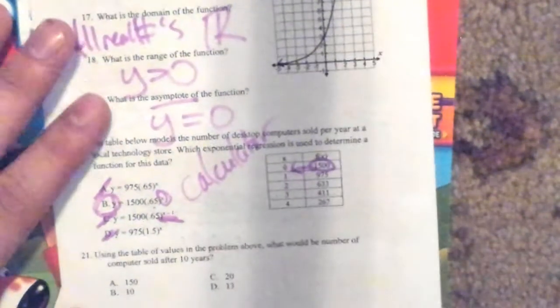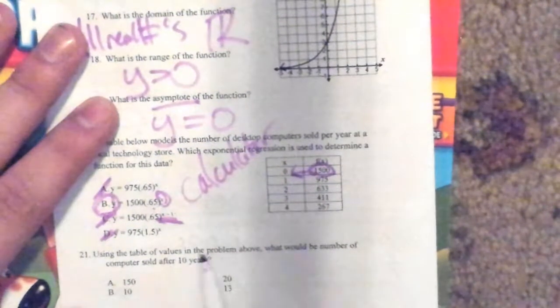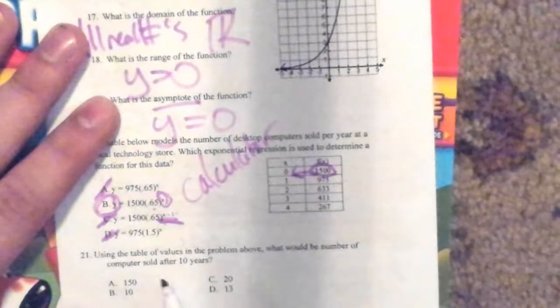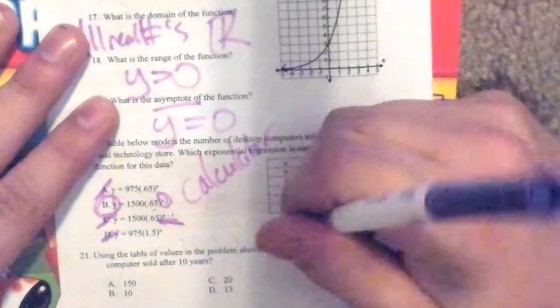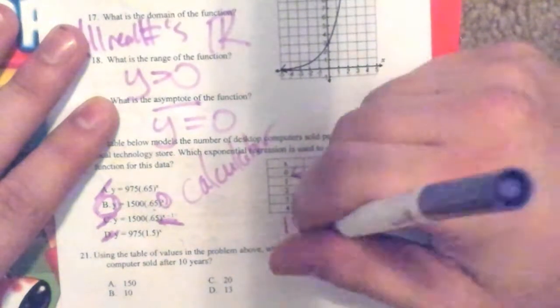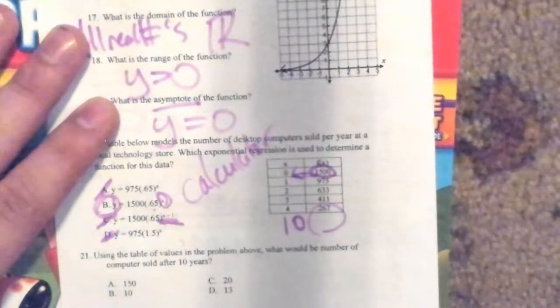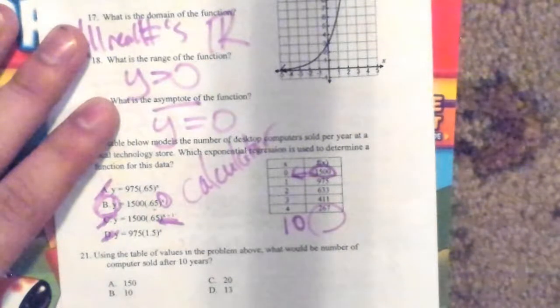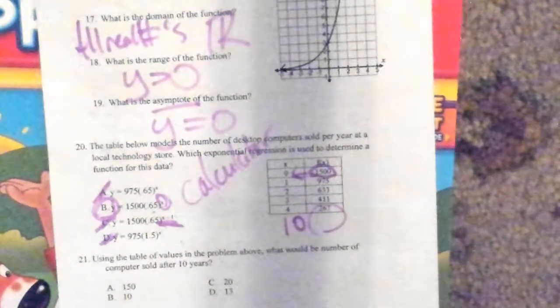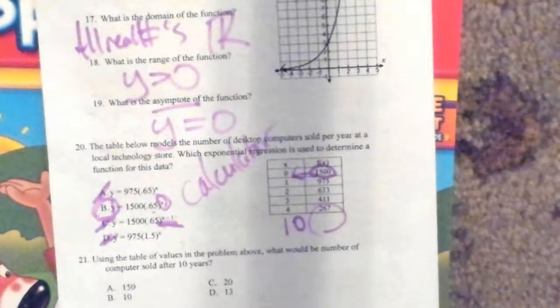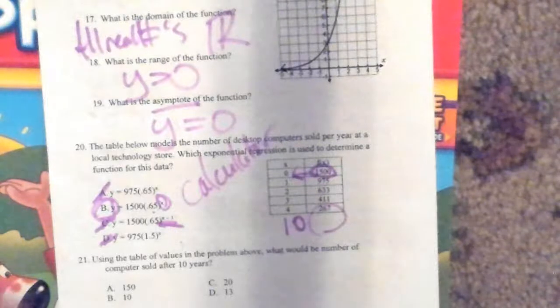Using the table of values in the problem above, what would the number of computers sold be after 10 years? So we'd be looking at x is 10, and we'd be looking for what y would go with it. Now, let's see. Can I do this without a calculator? I don't think I can. So I'm going to have to pause and come back. Dang it. Three-quarters of the way I was able to do it without it.